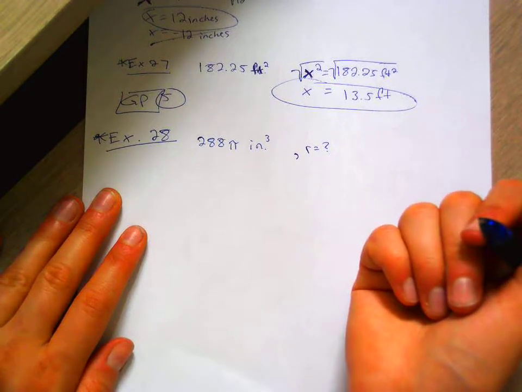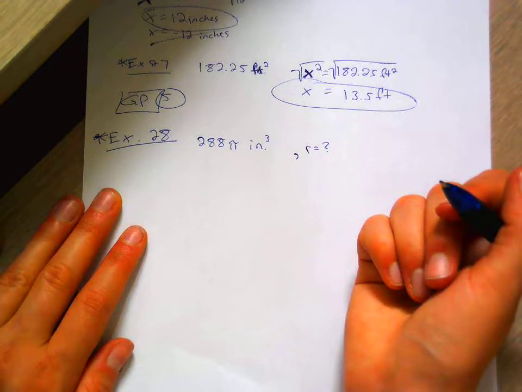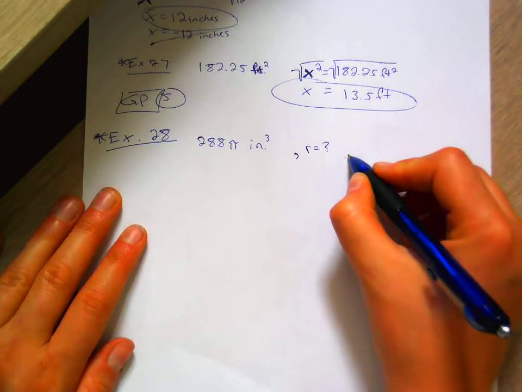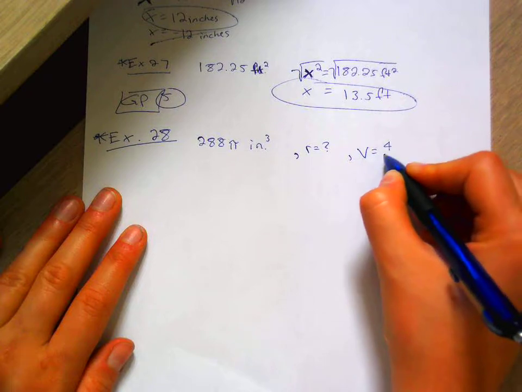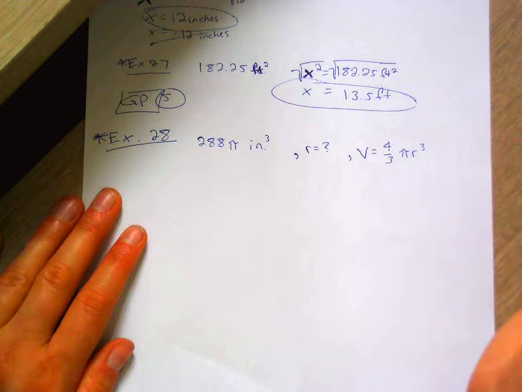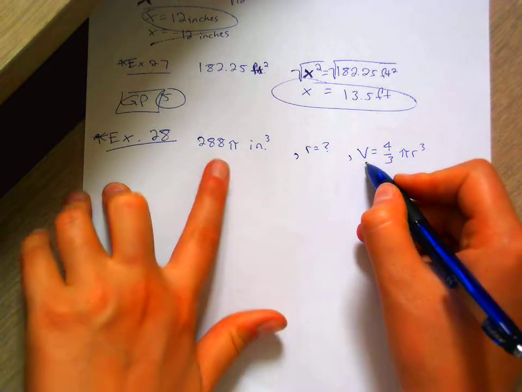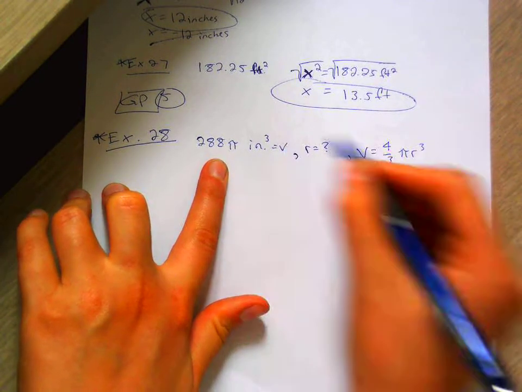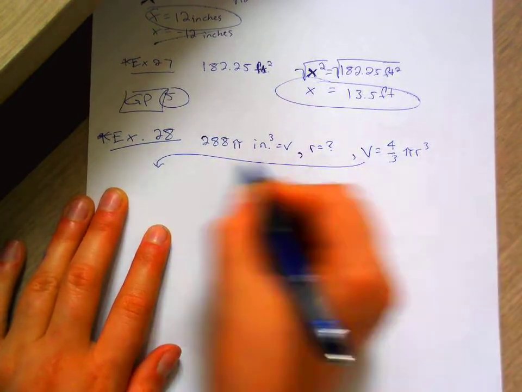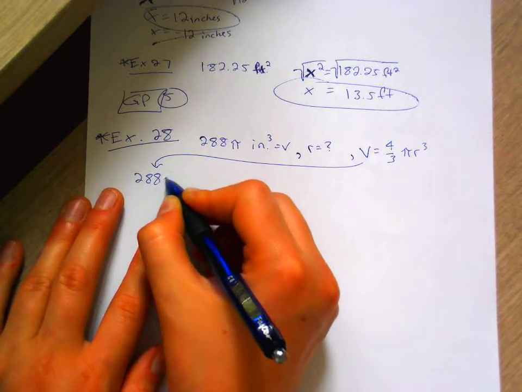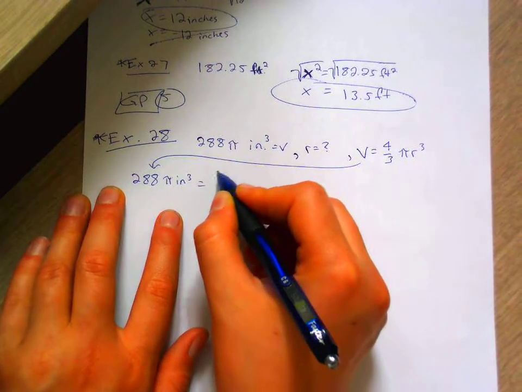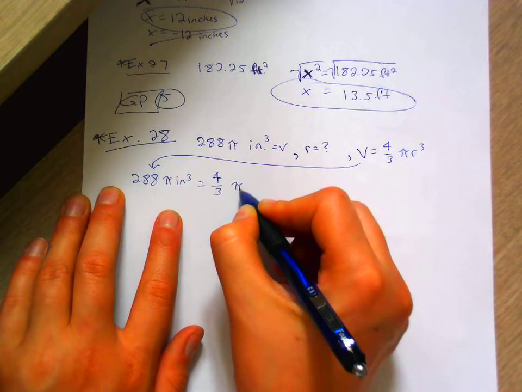Now, the book gives you the formula for volume of a sphere. It's also in the back of your book when it gives you the formulas. And this formula is volume equals 4/3 pi r cubed. We know volume, right? This is volume. So volume could be substituted in this equation. So let's carry this equation down, substitute in 288 pi inches cubed for volume. It's equal to 4/3 pi r cubed.